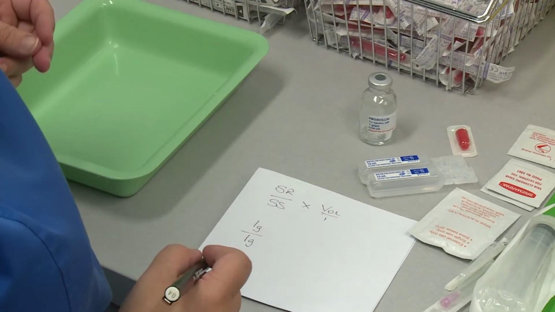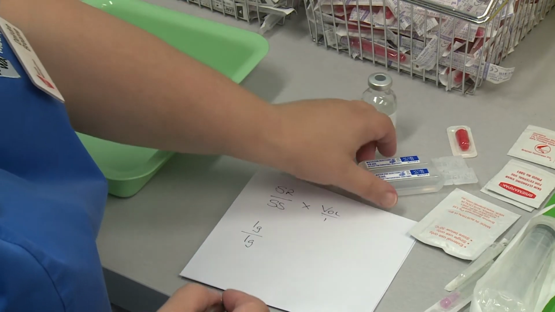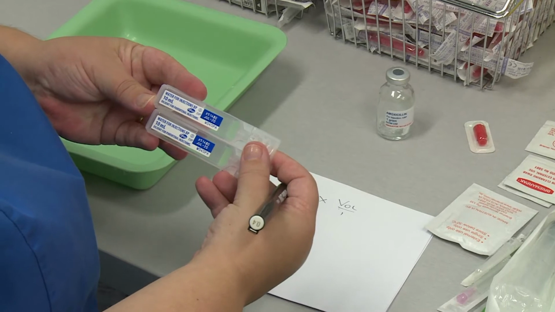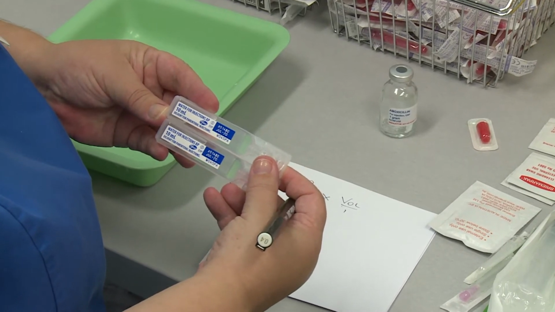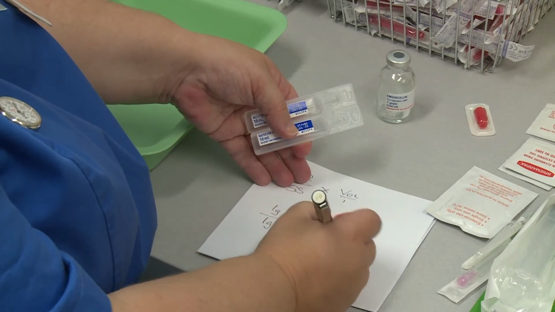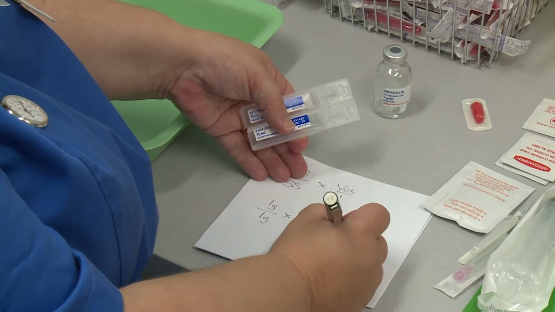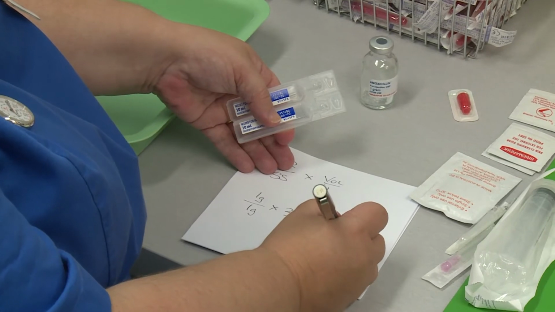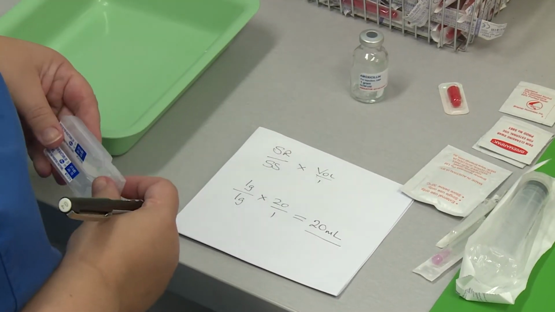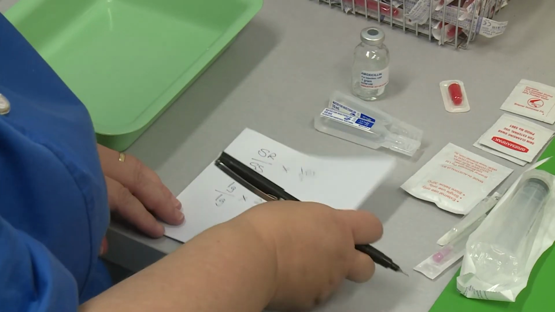And the volume I'm going to get from the Australian Injectable Handbook, because it told me I'm going to be using 20 ml of water for injection. So my volume is 20 over 1. So that means I'm going to be drawing up 20 ml. That'll be 20 ml I'll be giving to my patient.